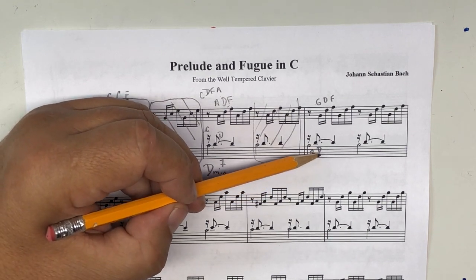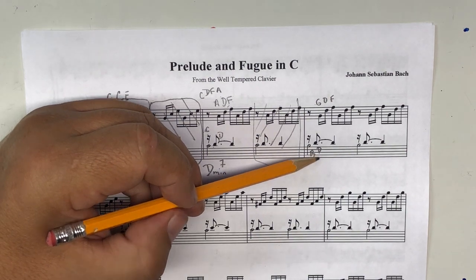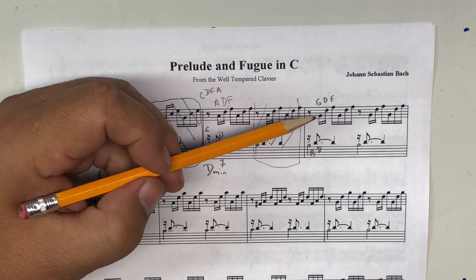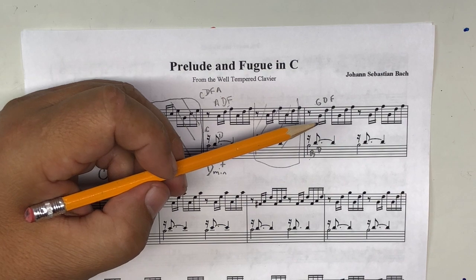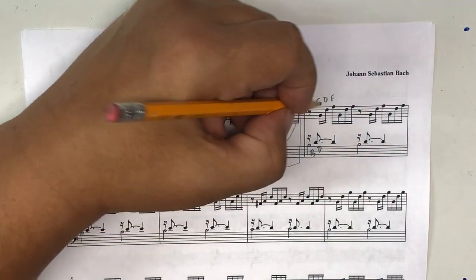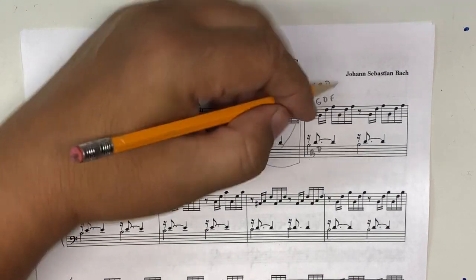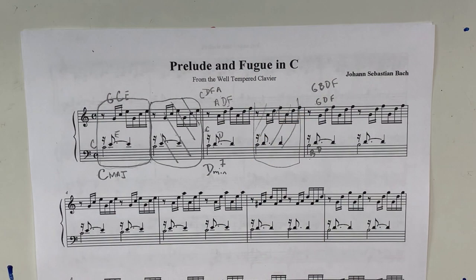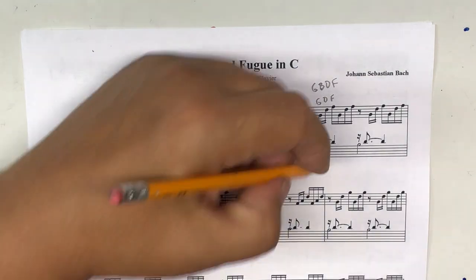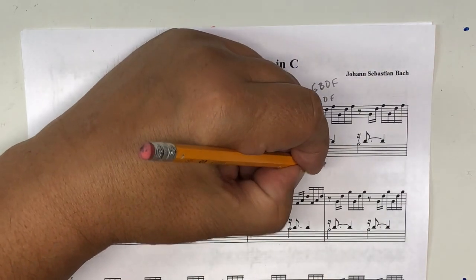Is it a D chord? D, F, A, C? Nope. Is it a G chord? G, B, D, F. That is correct. If you see, we have a G and a B and a D, right? And then we have our F right there. So this is a G, and it's got a 7 on it.